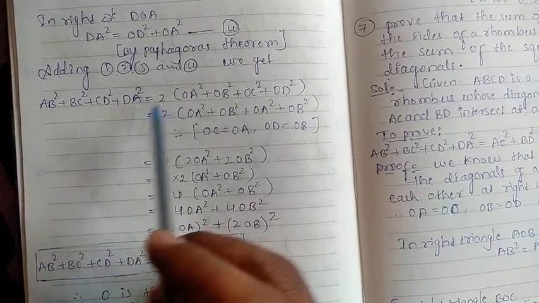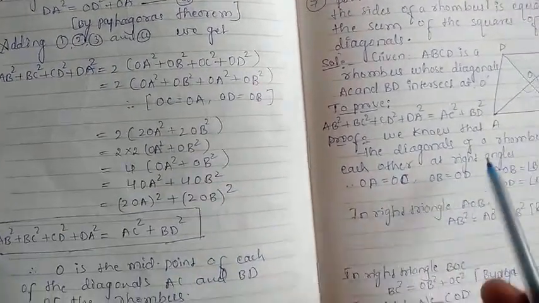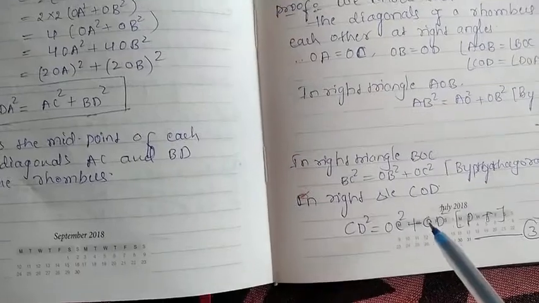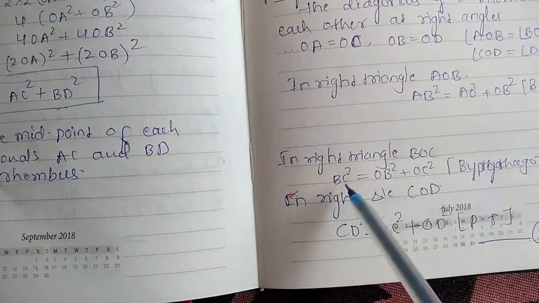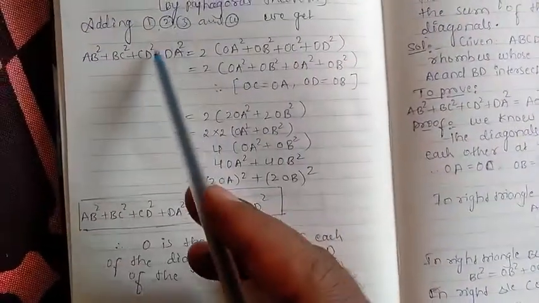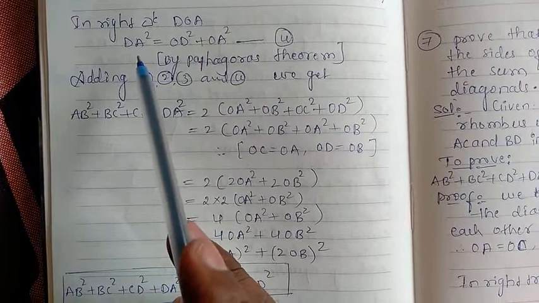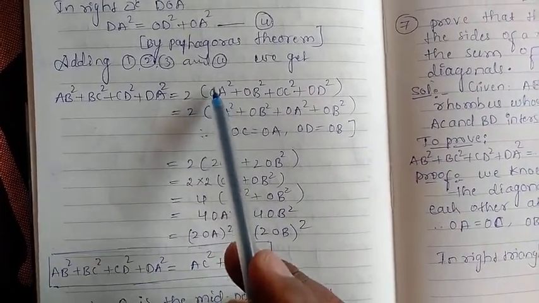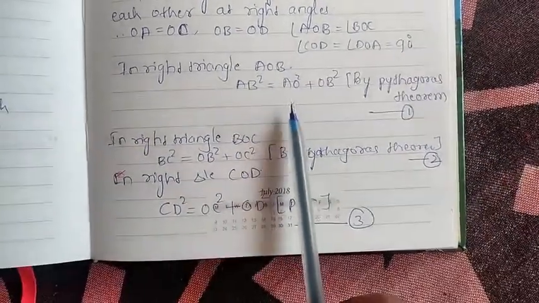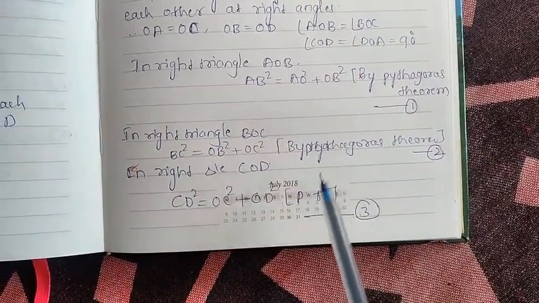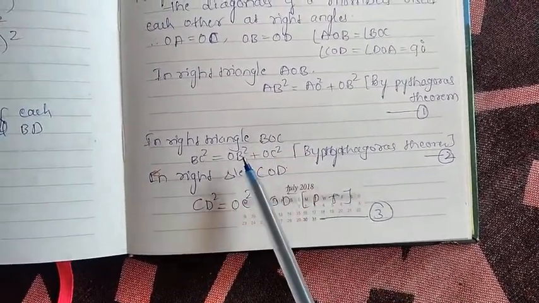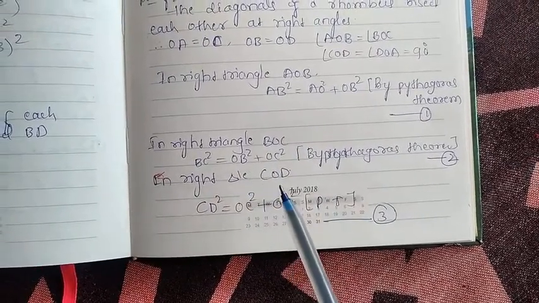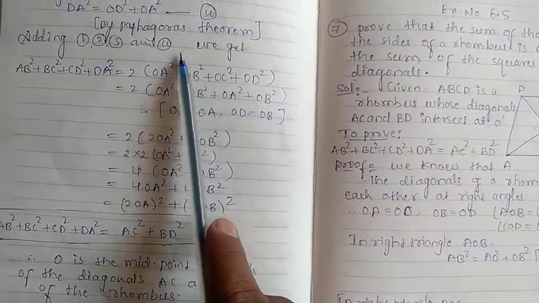Add all four hypotenuses of the right angle triangles. On the LHS, add AB square plus BC square plus CD square plus AD square, is equal to, on the RHS, AO square plus OB square, and so on. Here OB appears 2 times, and similarly OA 2 times and OD 2 times.